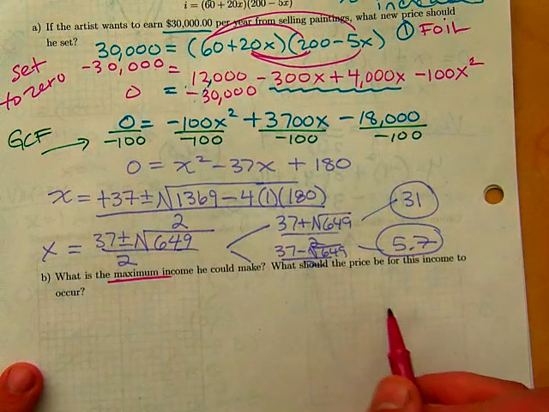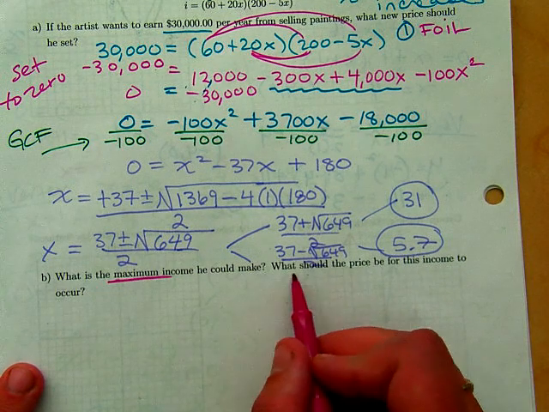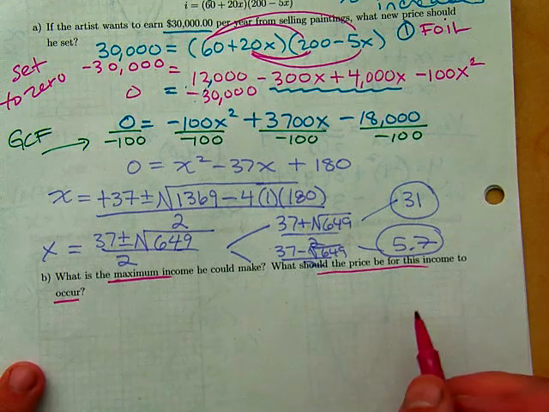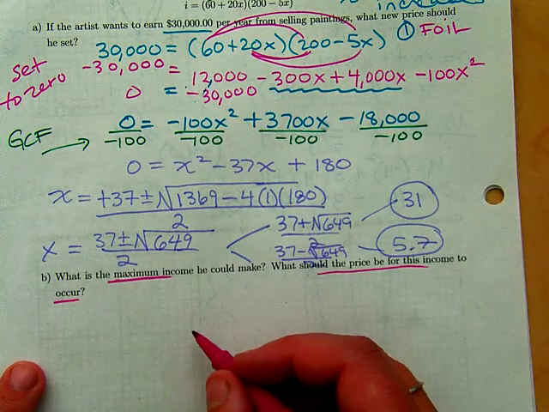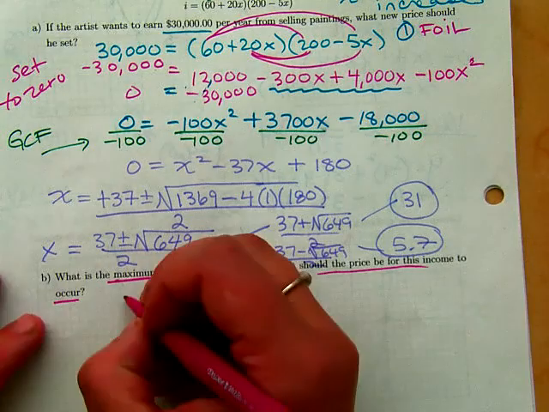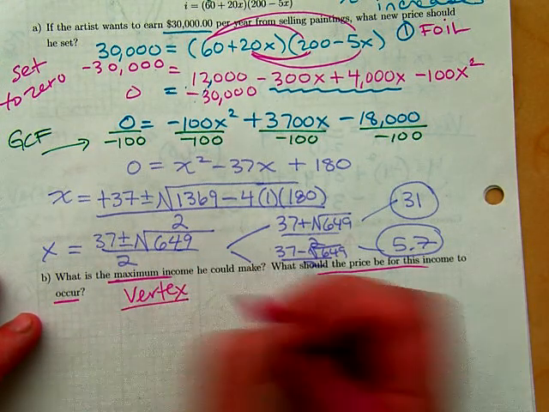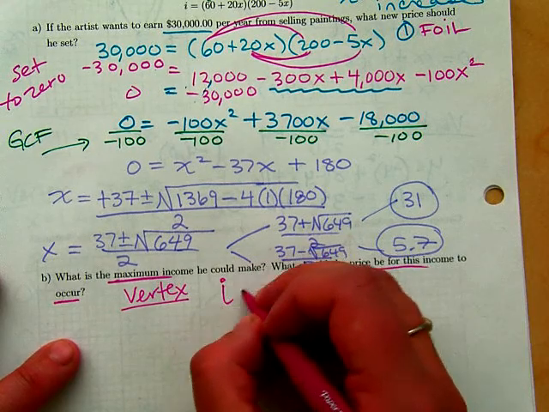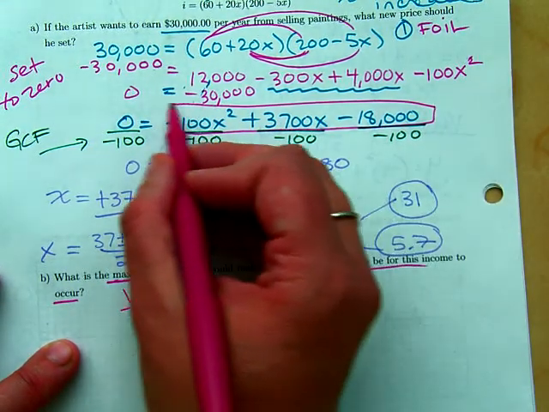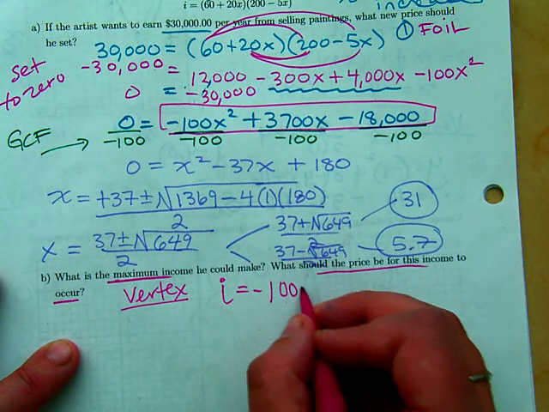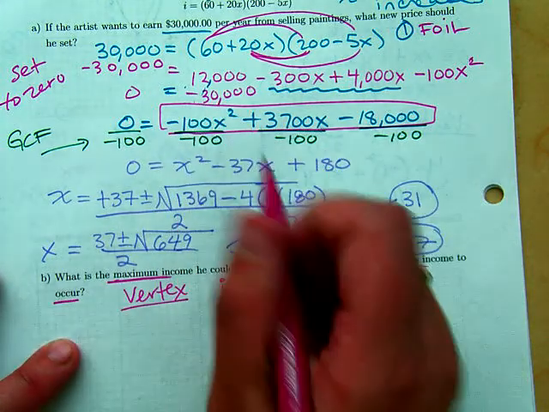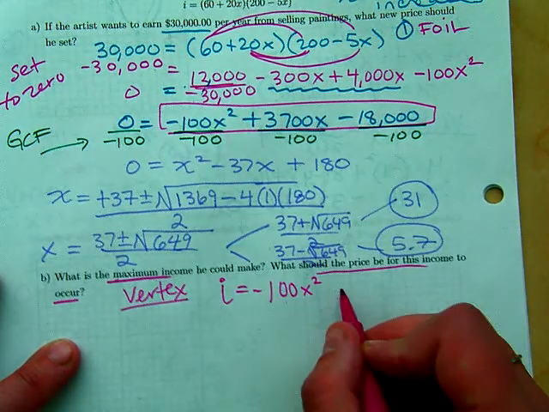What is the maximum income he could make? What should the price be for the income to occur? So the maximum, well, when you see the word maximum, what are they talking about? The vertex, exactly. So how do we find the vertex? Let's use this form right here, the FOILed form, negative 100 x squared. This is just the whole entire thing factored out, actually, but here we would need to use the 12.